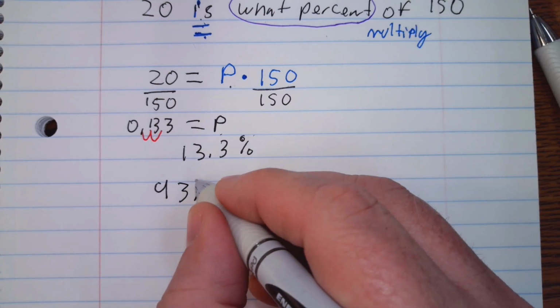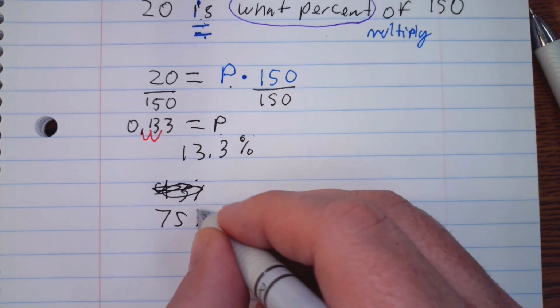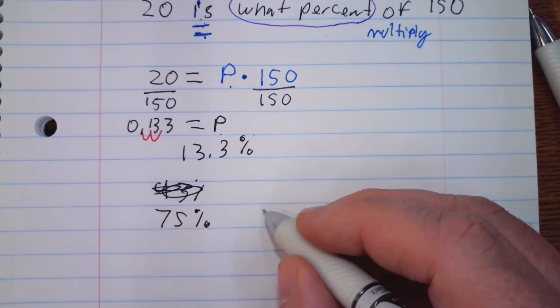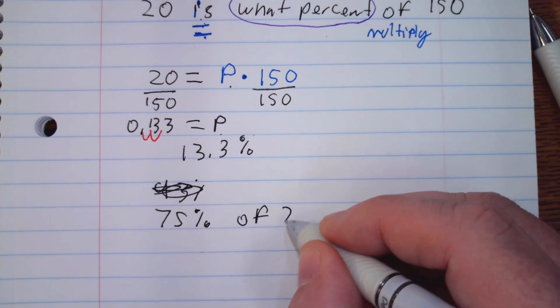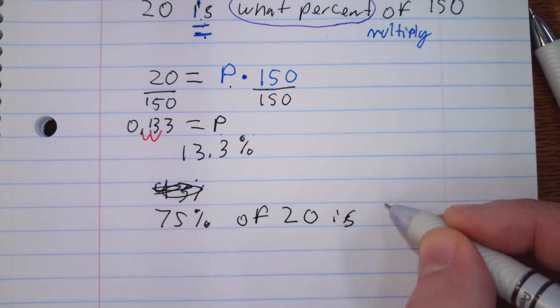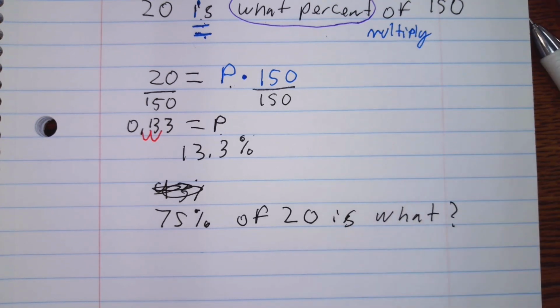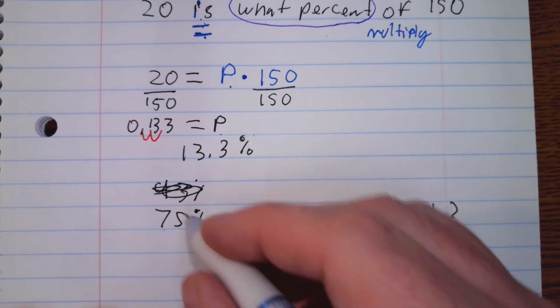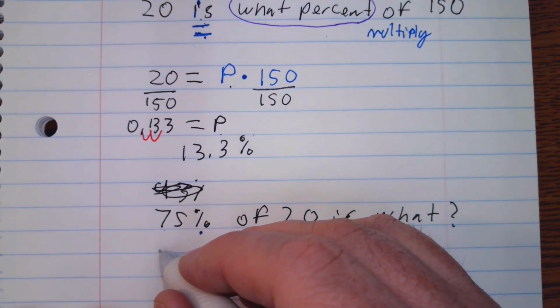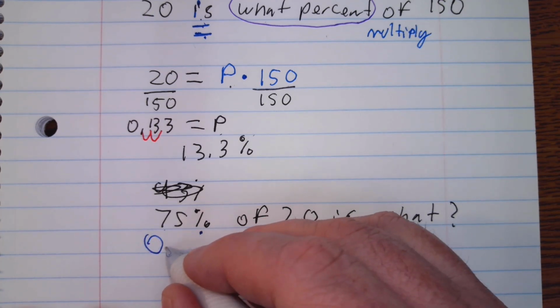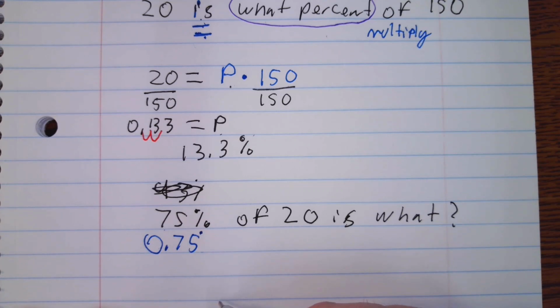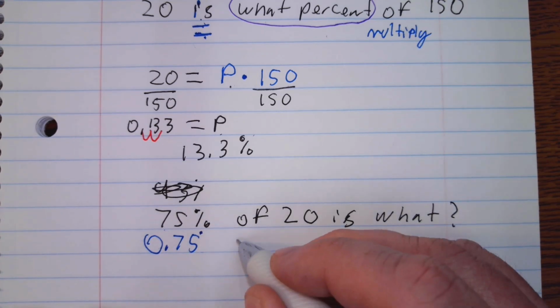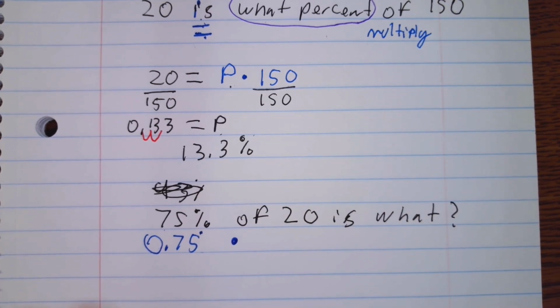93%. No, let's do 75%. I don't want to do exactly what's on your worksheet. 75% of 20 is what? Well, I need to translate this, but I know everything I need to know already of what to do. First of all, 75%, I want to change into a decimal, a number I can use. So this is going to change into 3/4, right? So this is going to change into 0.75, right? What does of change into? Times, right? 20 is fine.